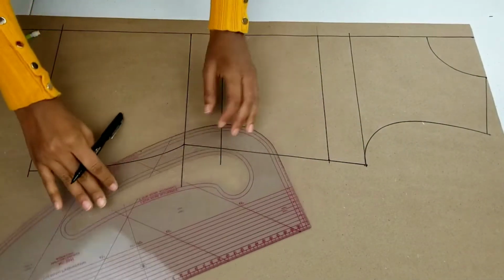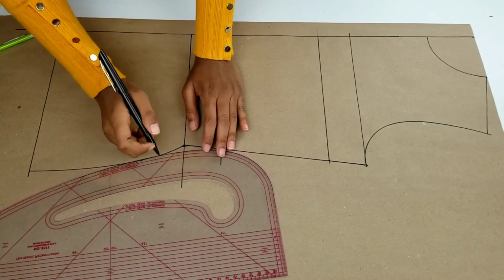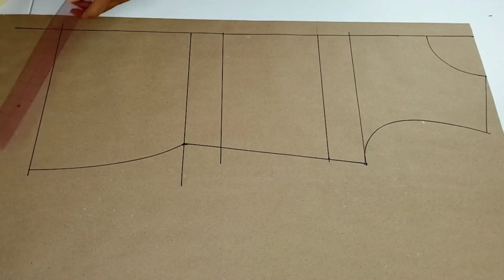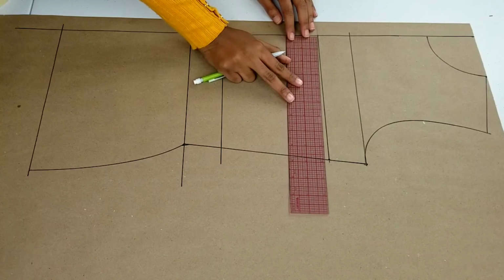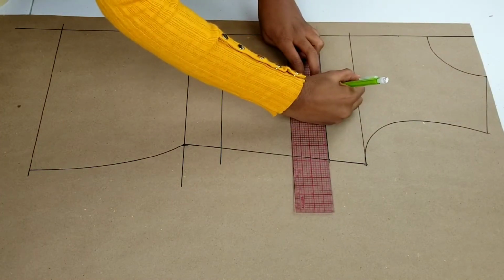And now I'm grabbing my pattern master yet again, because the point where your hip and your waist meet can be a little bit too sharp, so I'm using the edge of my pattern master to smooth out that area some.